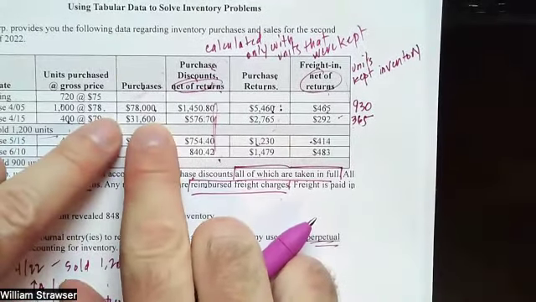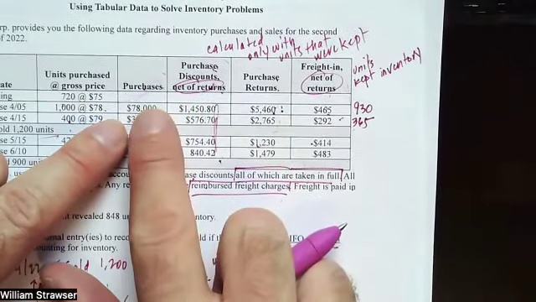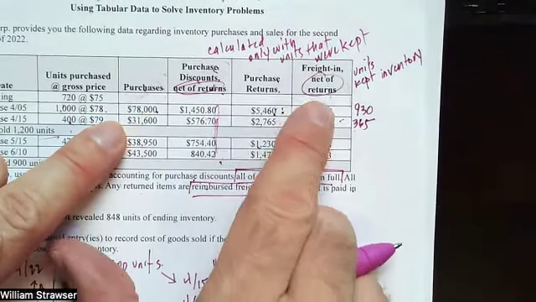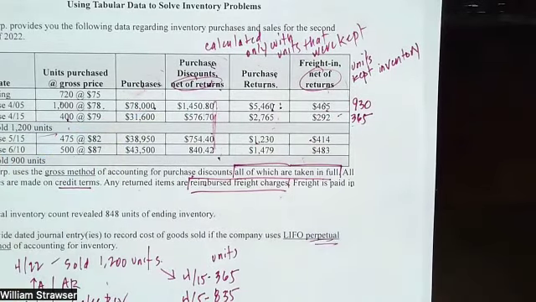And remember, we do this in terms of adjunct, contra, contra, adjunct. That means I add, subtract, subtract, add. So I'm just going across the row and combining those four numbers to give me net purchases, which is equal to the amount that the inventory account would have been changed by given all four of these items.